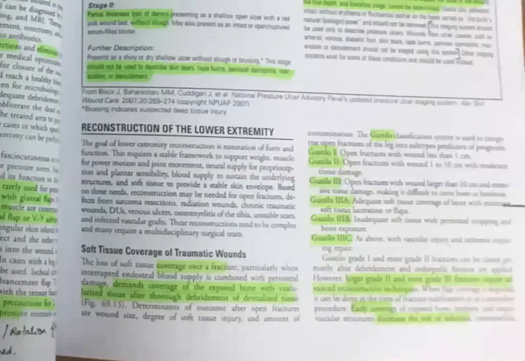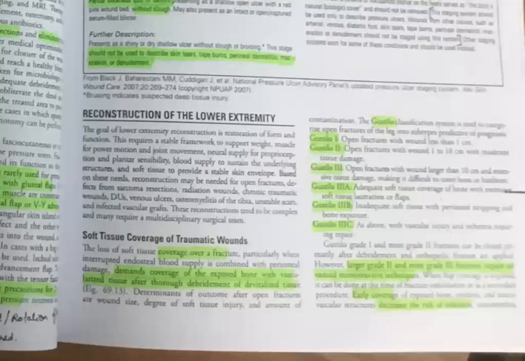So next is going on to the lower extremity reconstruction. Lower extremity reconstruction, soft tissue coverage of traumatic wounds. Coverage of fracture demands coverage of exposed bones with vascularized tissue after thorough debridement of the devitalized tissue. So only after thorough debridement we have to give cover.